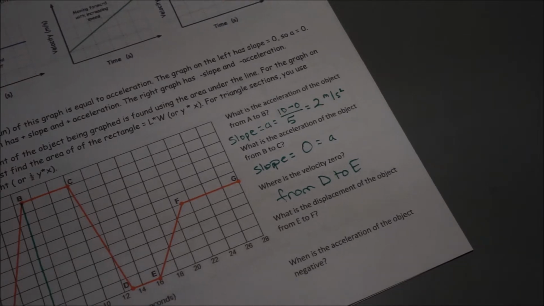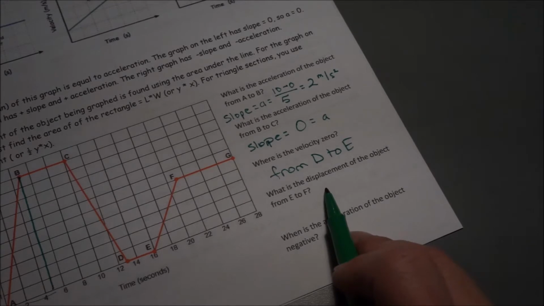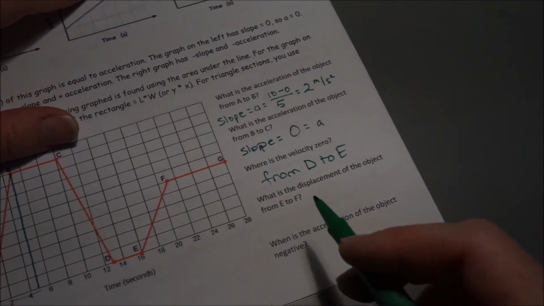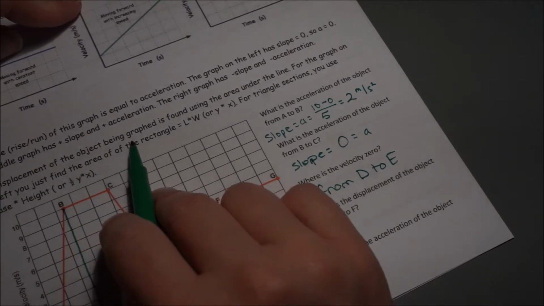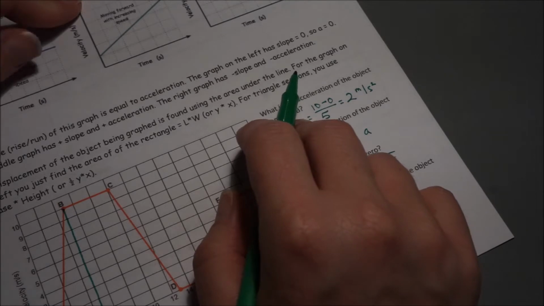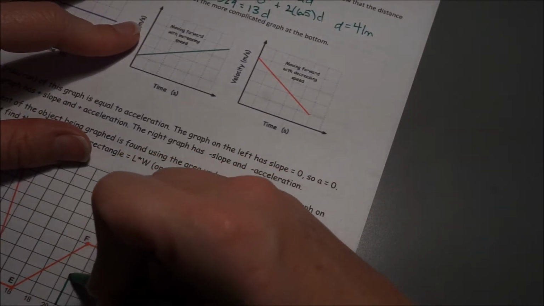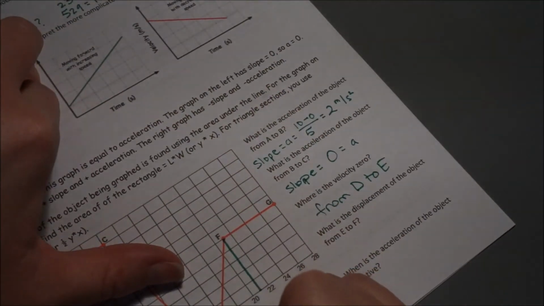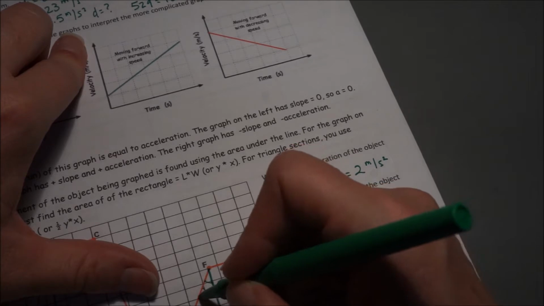Now we can do displacement. What is the displacement of the object from E to F? For this part, I mentioned up here above that the displacement of the object being graphed is found using the area under the line. So I'm going to draw a line up here from the base to F, and I'm going to sort of shade it in.